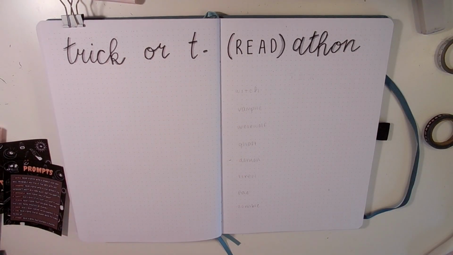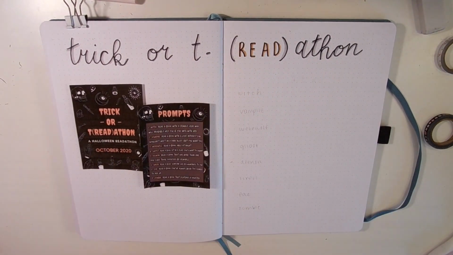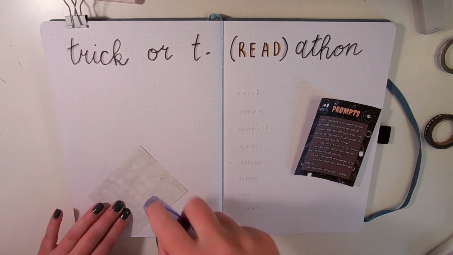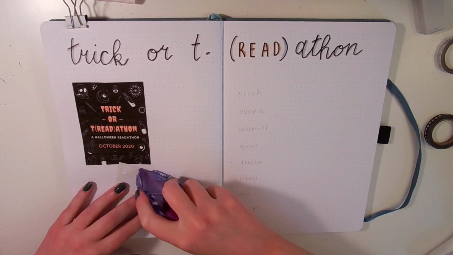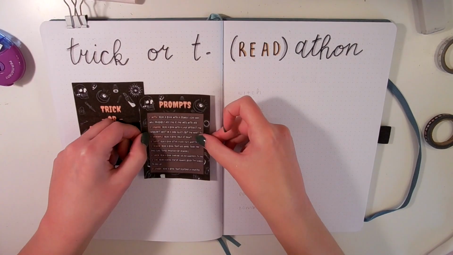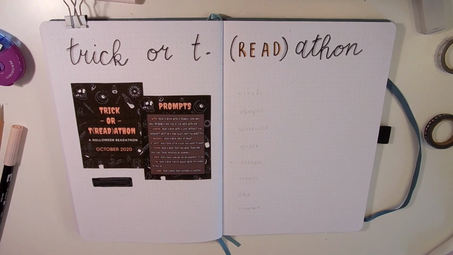Basically, it's a month-long read-a-thon where we created prompts based off of different creatures, and it's going to be very chill, but we just wanted to kind of encourage people to read some spooky books in October. And I'm just really excited to host this read-a-thon with my friends. I think it's going to be a lot of fun. We're going to do some things throughout the month as well, and it's just going to be a lot of fun and very spooky.